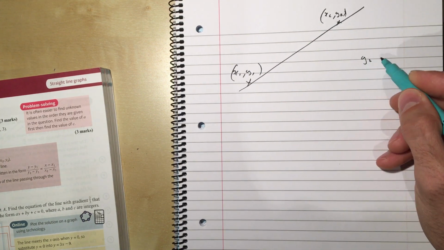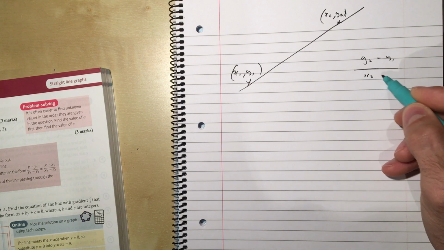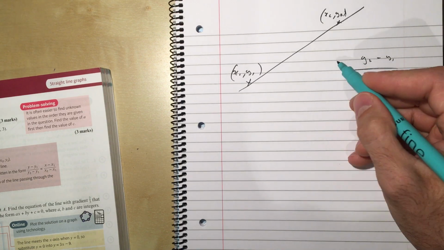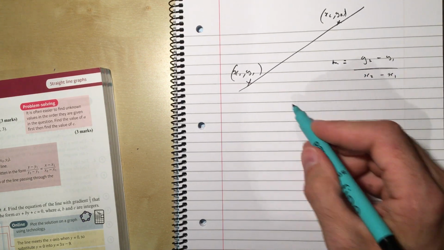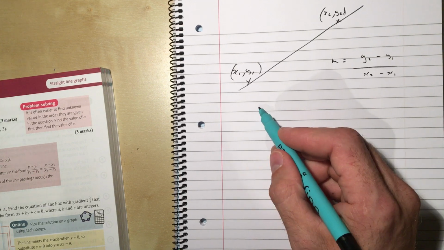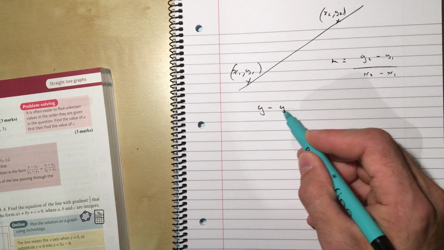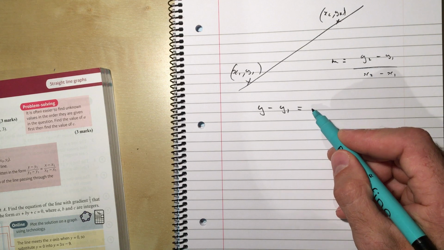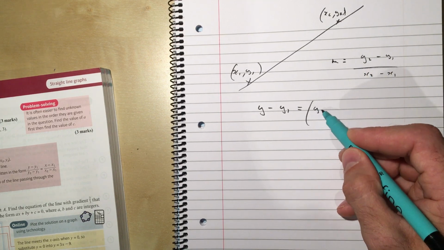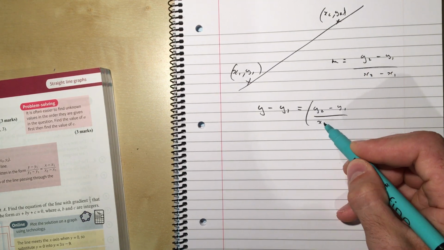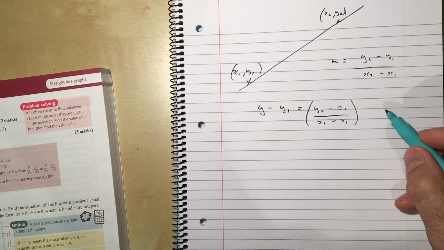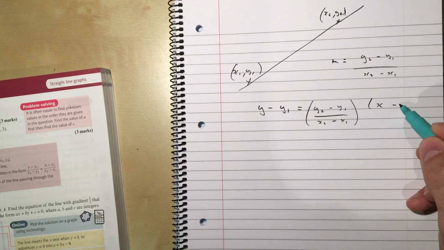So the gradient is y2 minus y1 over x2 minus x1. So there's my gradient. And then I can use the formula that I've seen before. So y minus y1 equals m, well, that's the gradient, y2 minus y1 over x2 minus x1 times x minus x1.